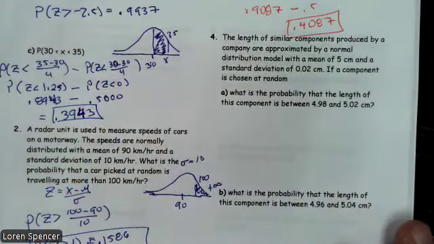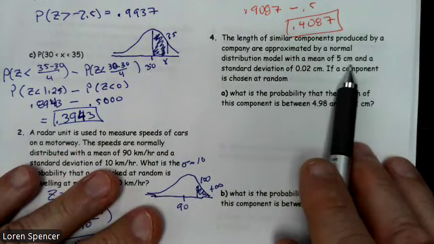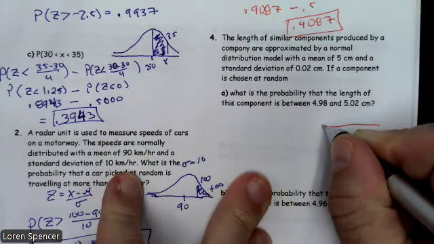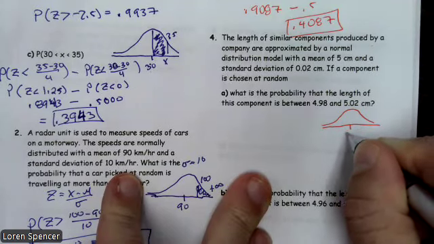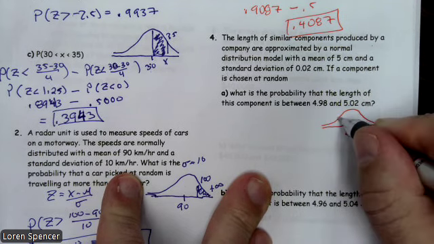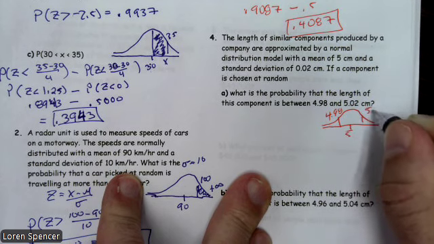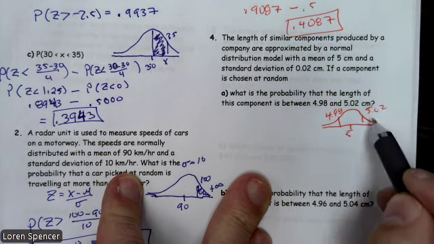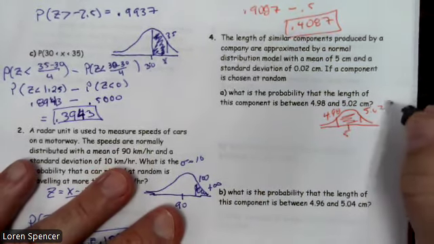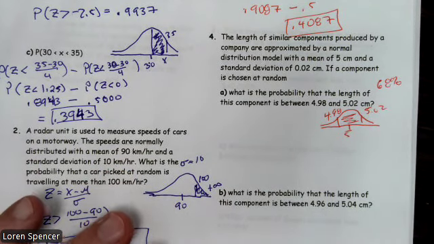All right, the length of similar components produced by a company are approximately normally distributed with a mean of 5 centimeters and a standard deviation of 0.02. So mean of 5, standard deviation of 0.02, and they want to know the probability between 4.98 and 5.02. Well, that's interesting. That's plus or minus 1 standard deviation. So by the empirical rule, I'm expecting this to be about 68%. So let's go about doing this.